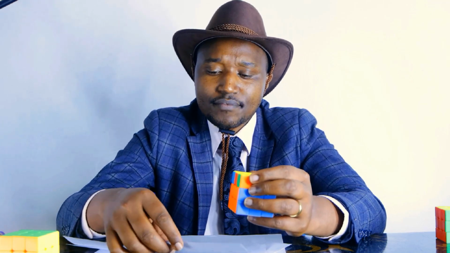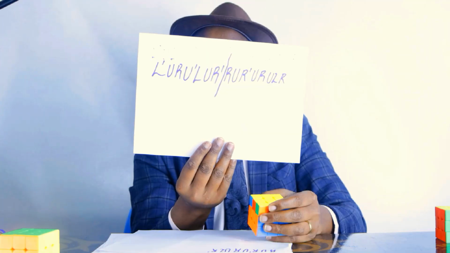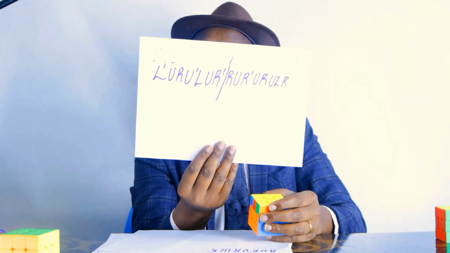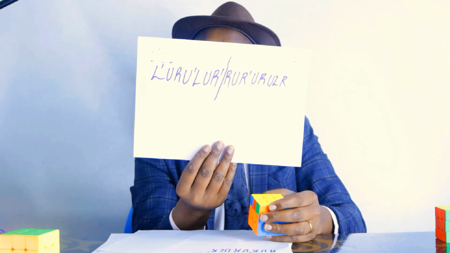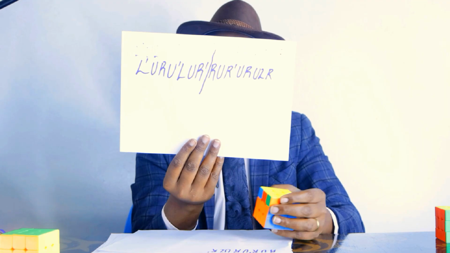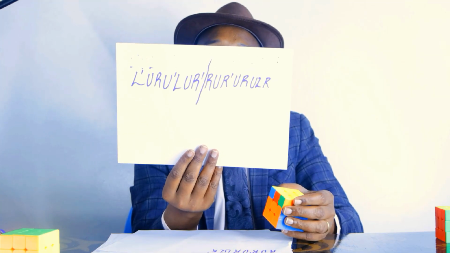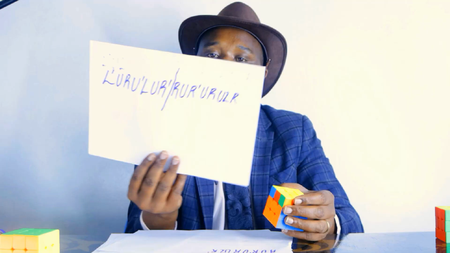The third formula is actually broken down into 2. It is L' U R U' L U R', and then you take the formula that we've just said, R U R' U R U2 R'.